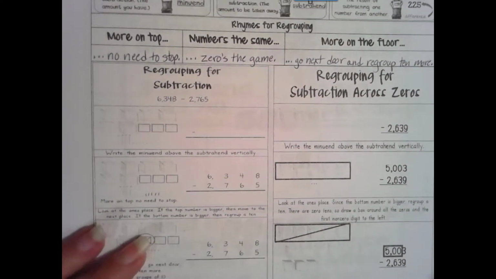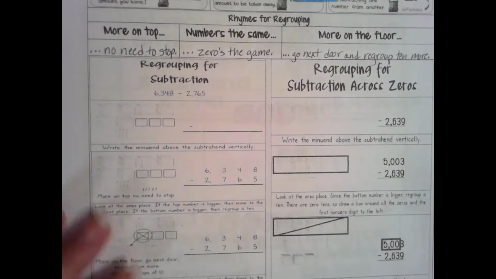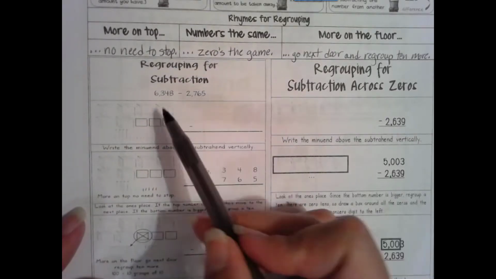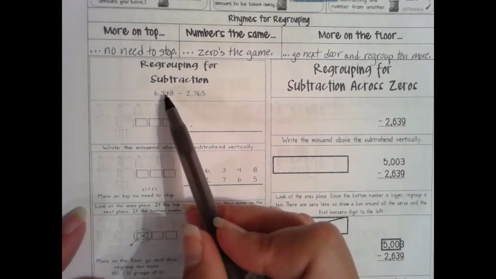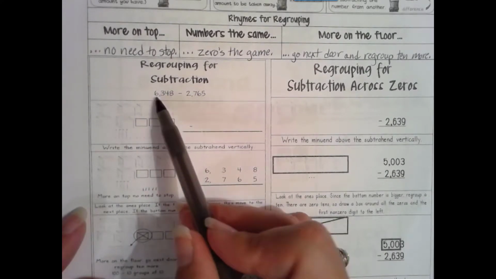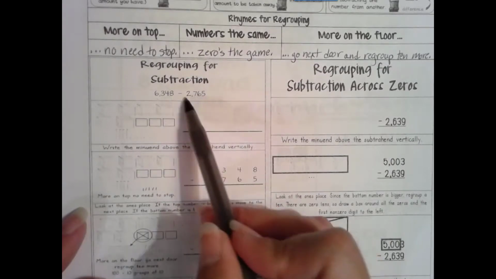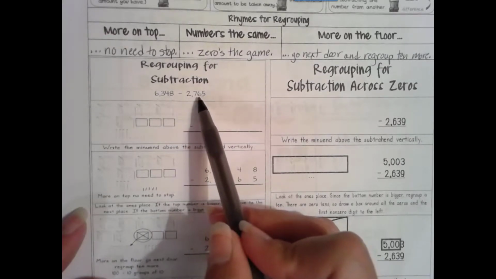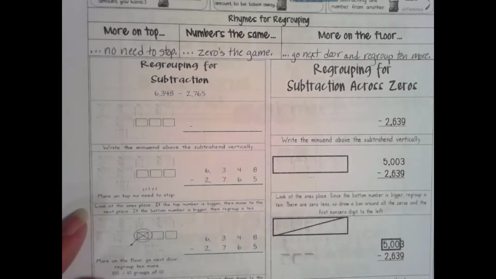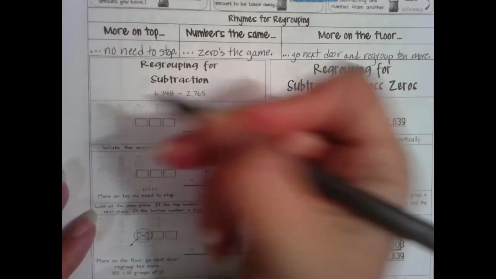Regrouping for subtraction. And it's best to do your regrouping before you even subtract. We're not even subtracting in this lesson at all. We're just focused on the regrouping. So here we're going to subtract these numbers. So our minuend, this is what we have, 6,348. And we're going to take away our subtrahend, 2,765. We're going to see what's left over or our difference.